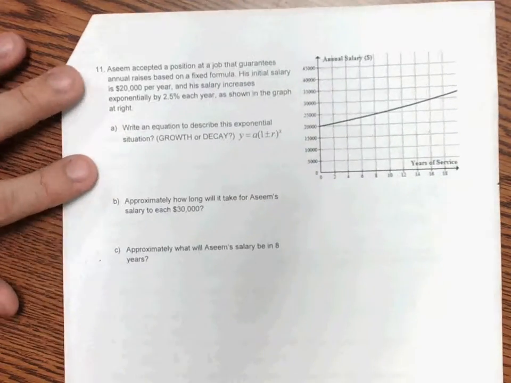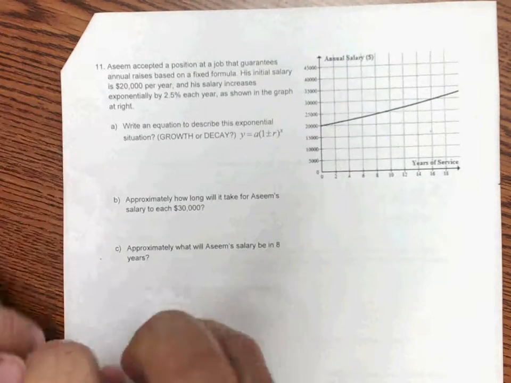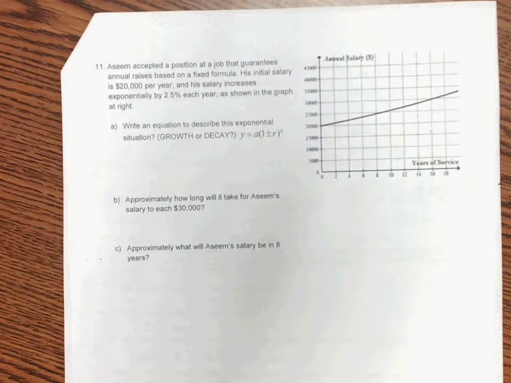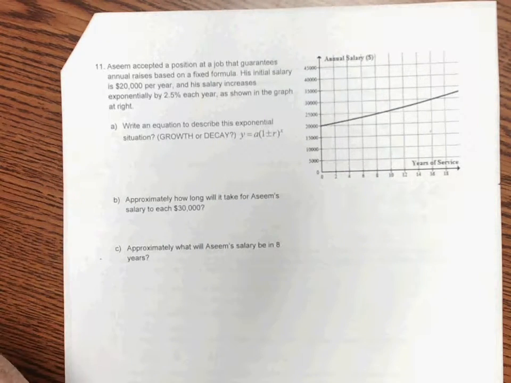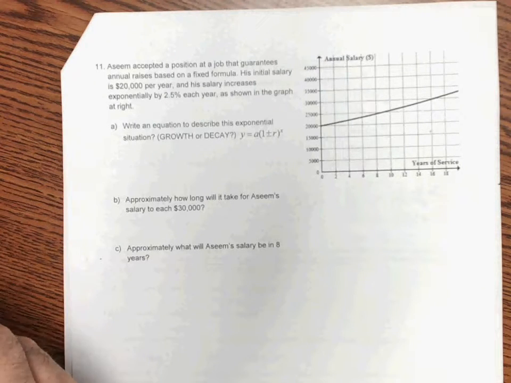All right. One last question. This is the graph question. It says Asim accepted a position at a job that guarantees annual raises based on a fixed formula. His initial salary is $20,000 per year, and his salary increases exponentially by 2.5% each year, as shown in the graph at right. The first question is not a graph question. It asks you to write an equation to describe this exponential situation.